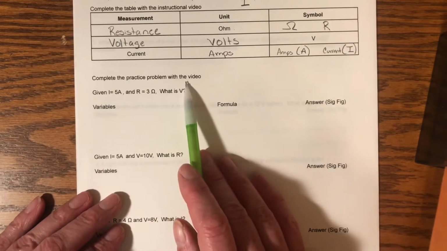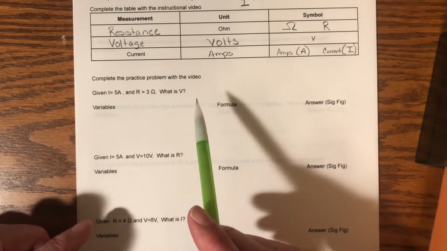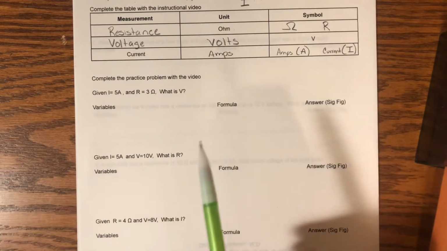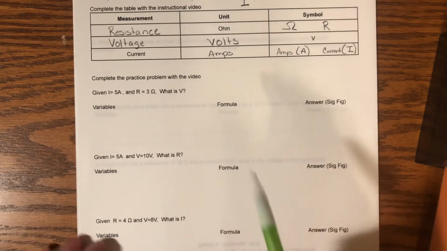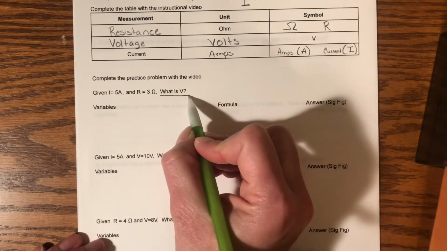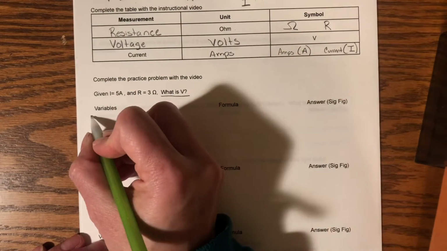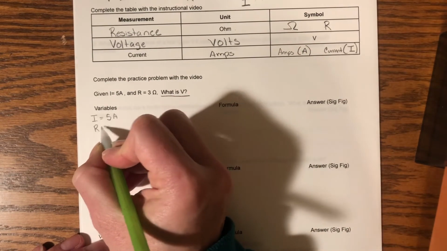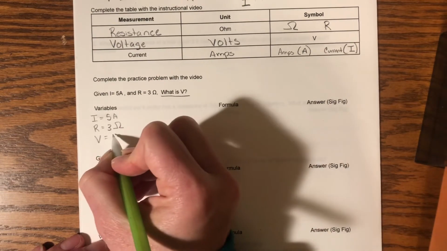Okay, so practice problems. When we do this, remember we have to underline the question, write out our variables, our formula, show our work. Okay, so the first one, we are trying to find our voltage. So our variables are basically written out for us. Our current is 5 amps. Our resistance is 3 ohms, and we are looking for our voltage.